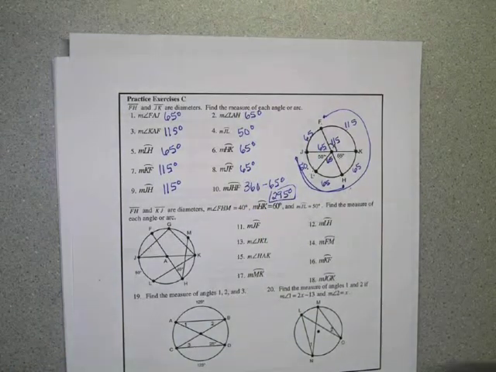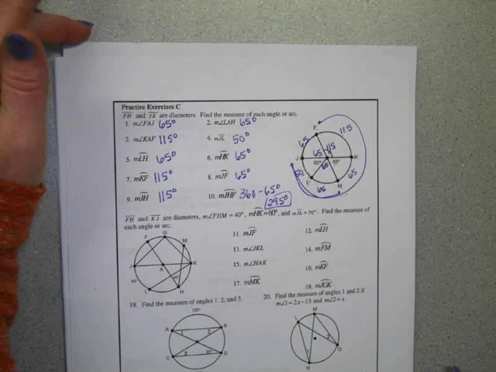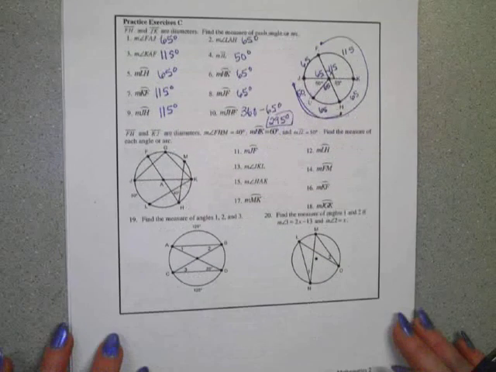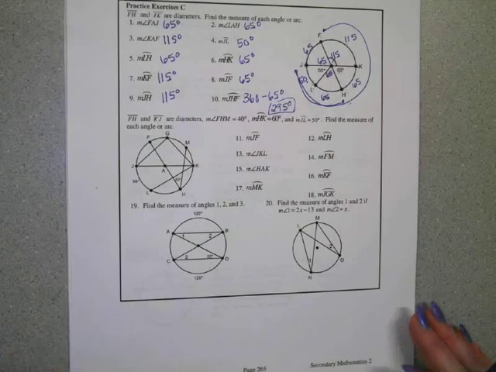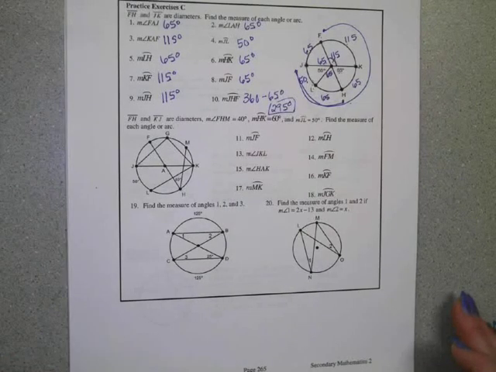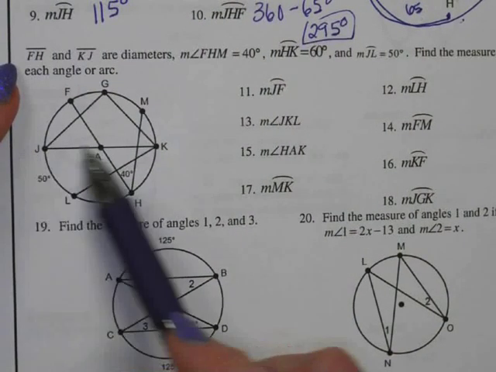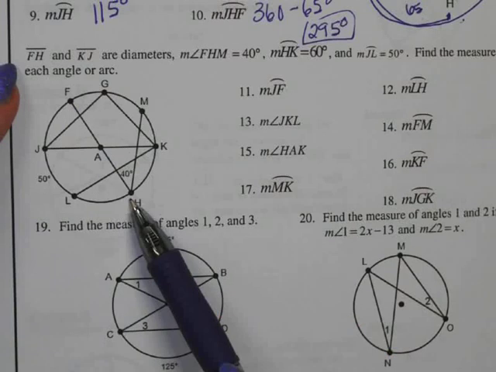Alrighty, so you'll have one like that on your assignment where it's all about central angles. And that's not too bad because they're all the same measure and it works pretty quickly. But now for the more exciting piece. So now we're going to look at 11 through 18. Again, I'm going to try and blow it up just a little bit. It says that FH and KJ are diameters, so this is a diameter this way and a diameter this way.